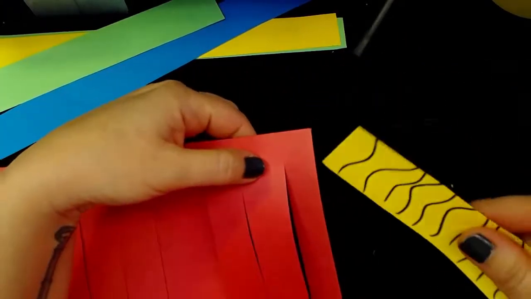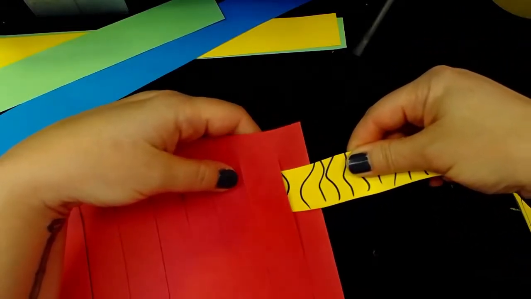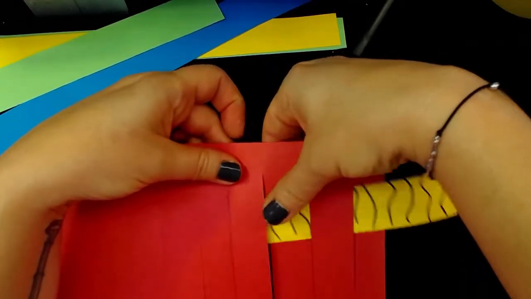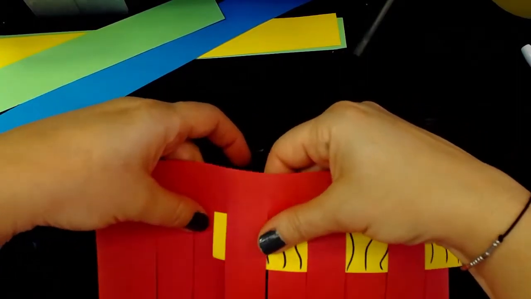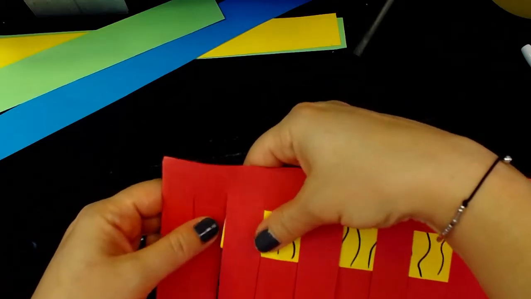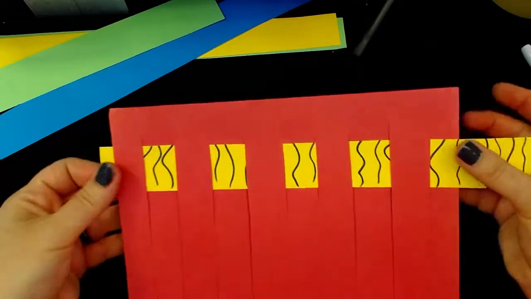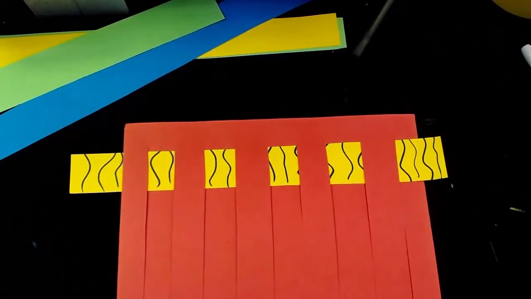Now, if you start over, your next step is under, like behind, and then over, and then behind, and then over, and then behind, and then over, and then behind. Just be careful, you don't want to rip your paper. Over, and then behind. Okay, that's our first line.